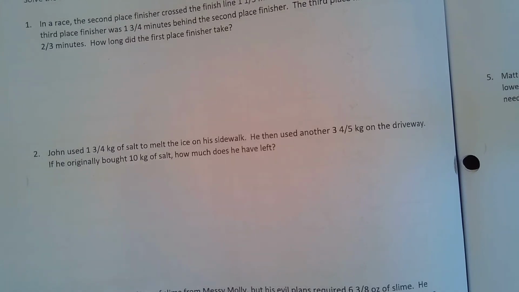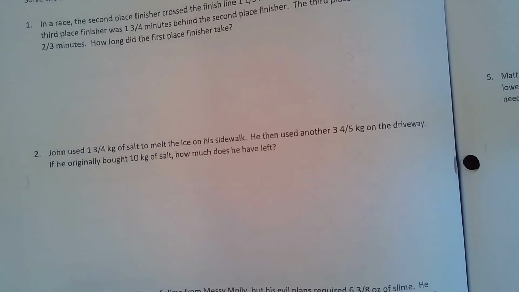I want you to try to draw out a tape diagram to show John used 1 3/4 kilogram of salt to melt the ice on his sidewalk. Then he used another 3 4/5 kilogram on the driveway. And then he originally bought 10 kilograms of salt. How much does he have left? I want you to draw that out. I want you to show that to me. Go ahead and try it and then come back after you have your tape diagram drawn.